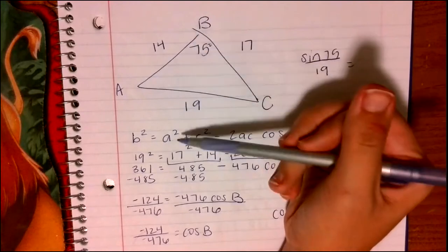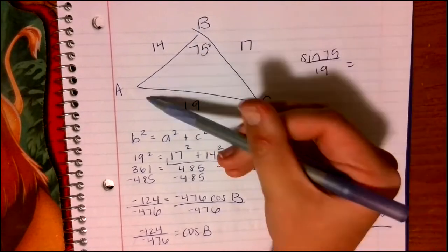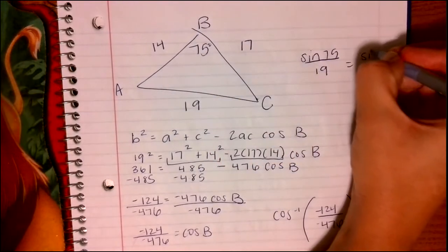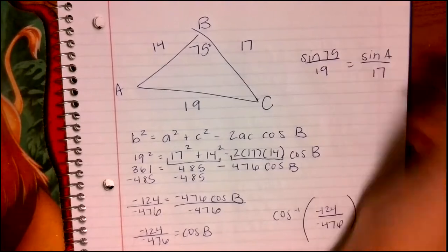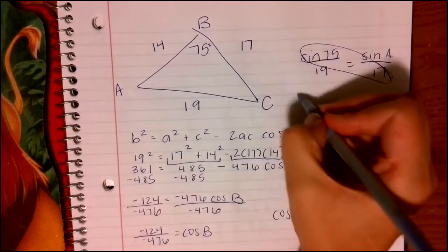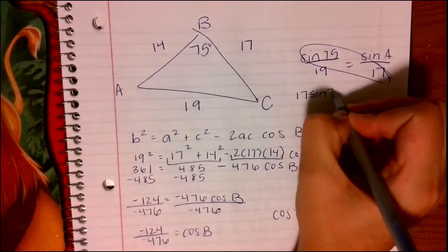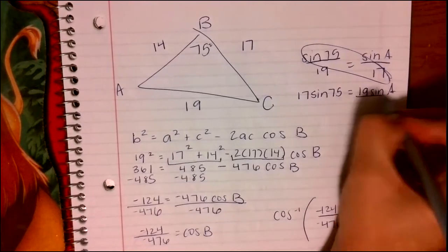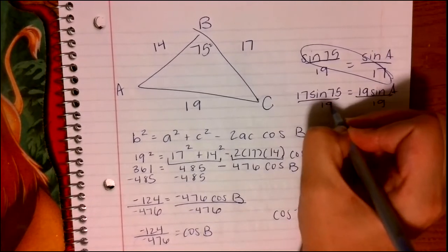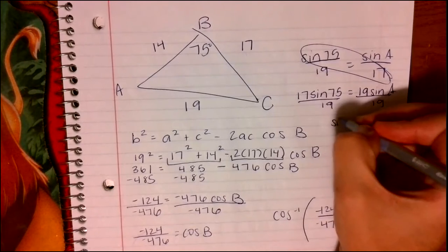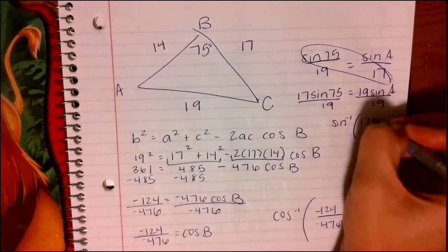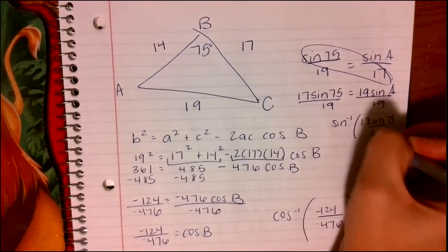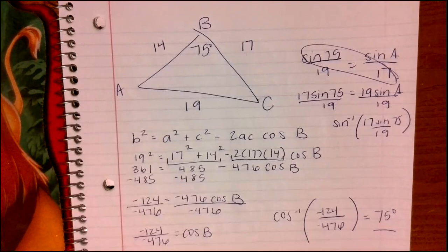I know B, so now I'm going to find A. Okay, so I'm going to cross multiply. And divide. And then inverse sine of that fraction is going to give me my answer.